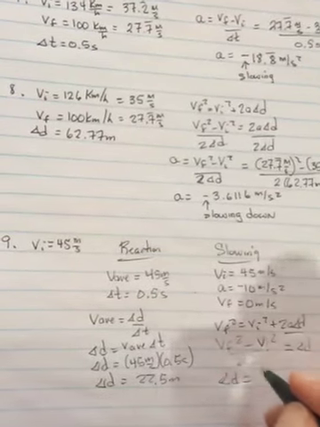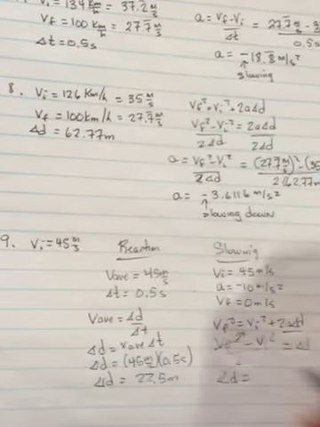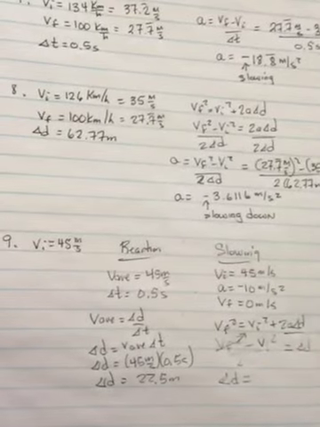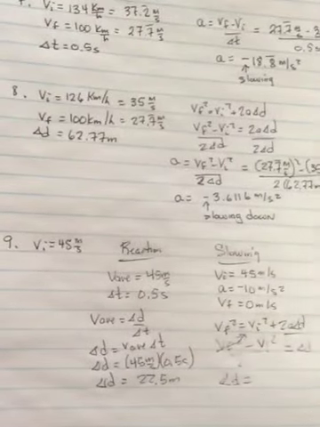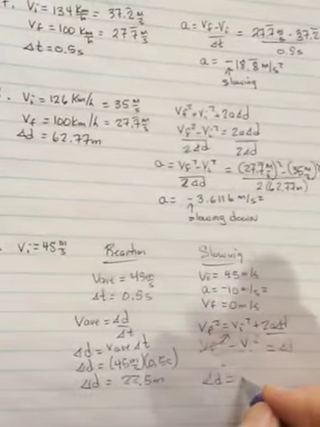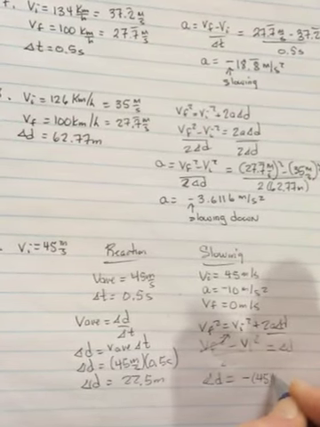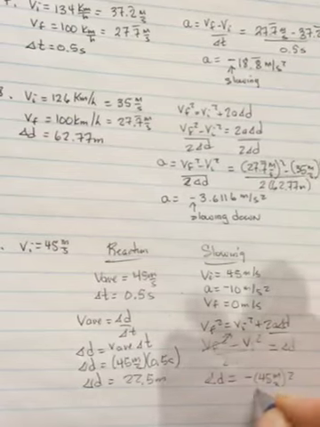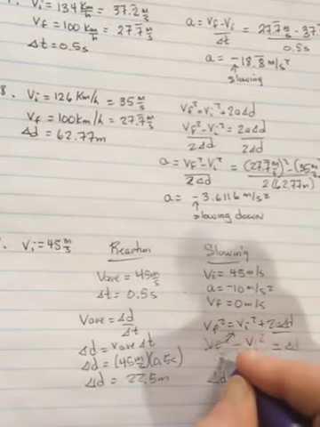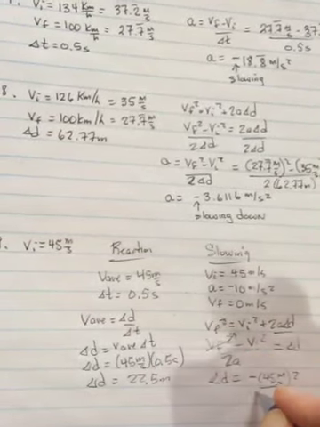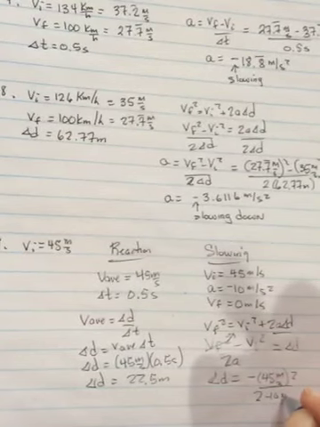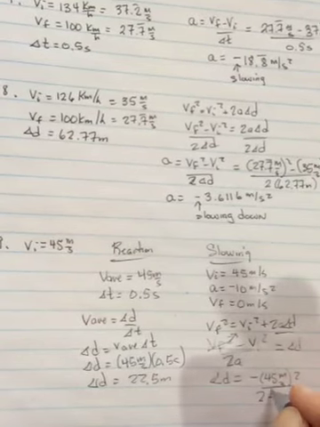So delta D is equal to VF is 0, negative the VI, which was 45 meters per second squared, over 2A, 2 times negative 10 meters per second squared.